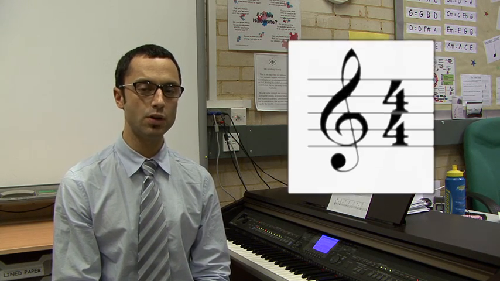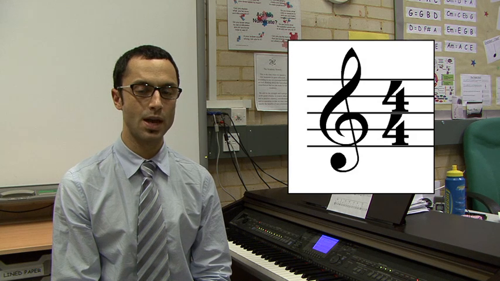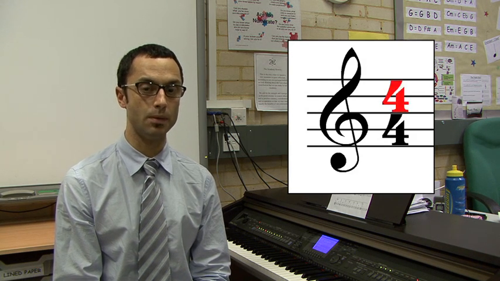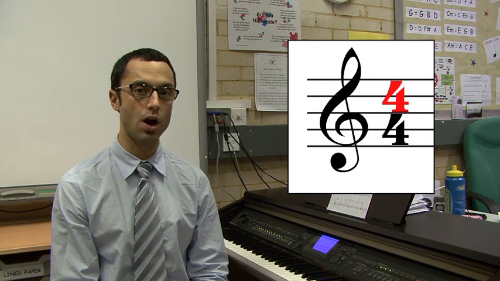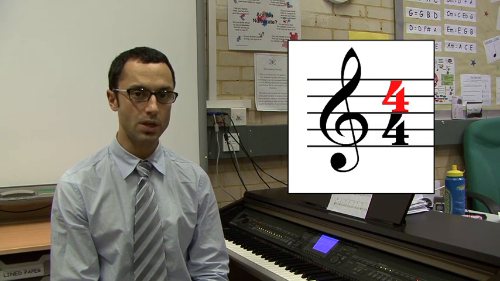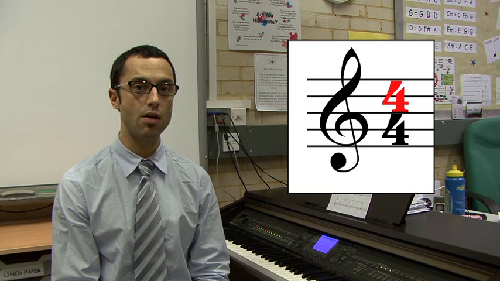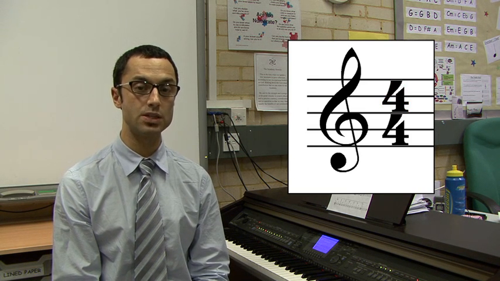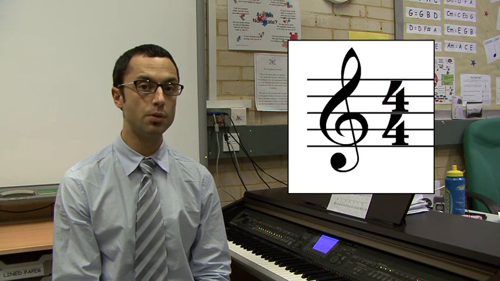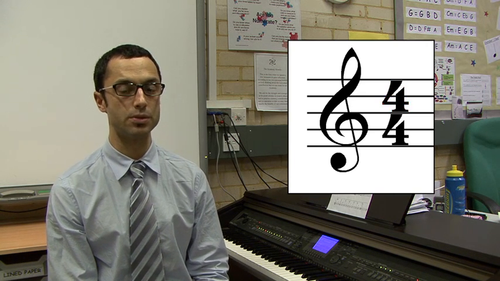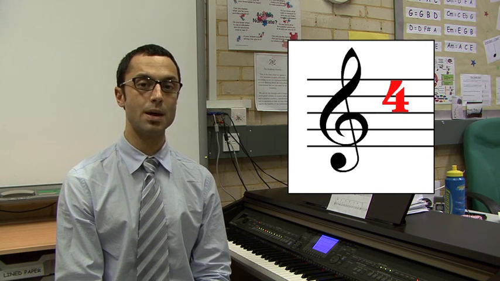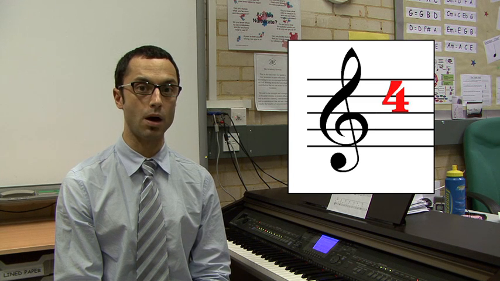So what we do is we have a look at the time signature and we take the top number. Now that top number tells us how many beats there are in a bar. You can see from this example that there are 4 beats in a bar because the top number is a 4. The bottom number is also a 4, but try for now to forget about the bottom number. So the top number is a 4, that means there are 4 beats in a bar.